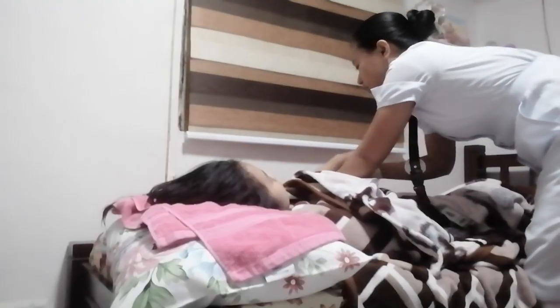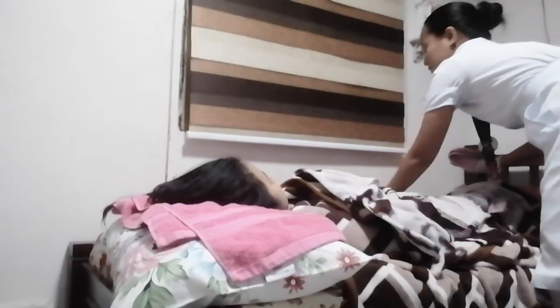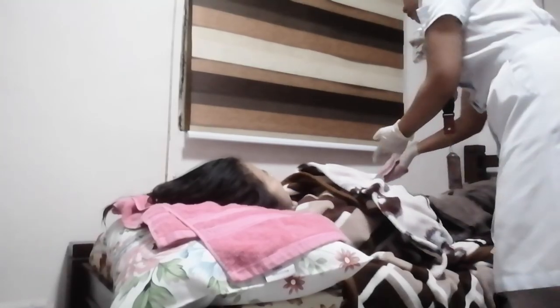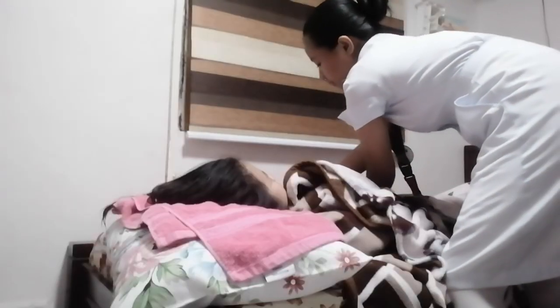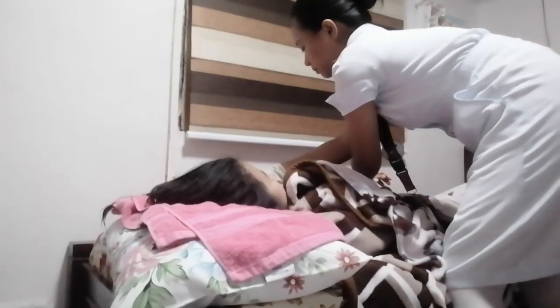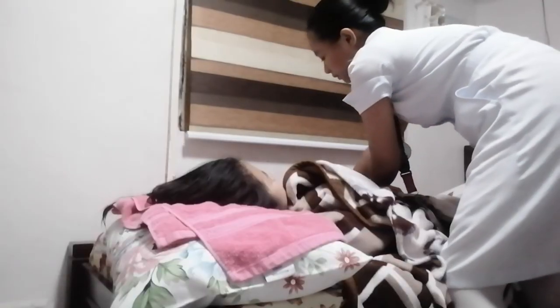Okay, can you raise your arm up? Okay, thank you. So now we can proceed with washing the client's arm from her wrist to the shoulder, making sure that we use opposite sides for each. Okay, wrist, shoulder, opposite side.